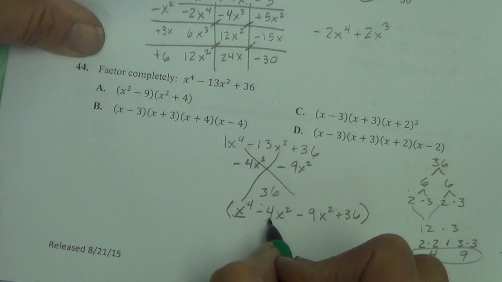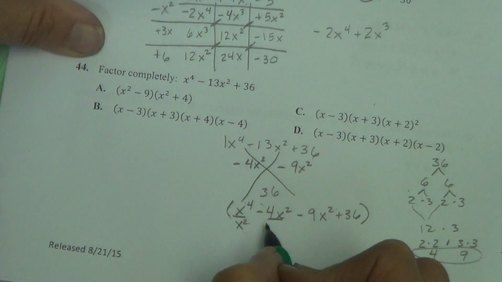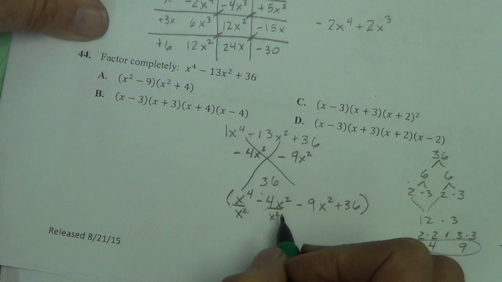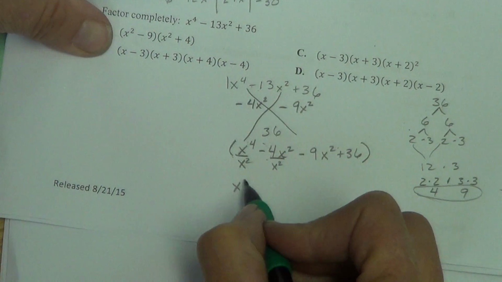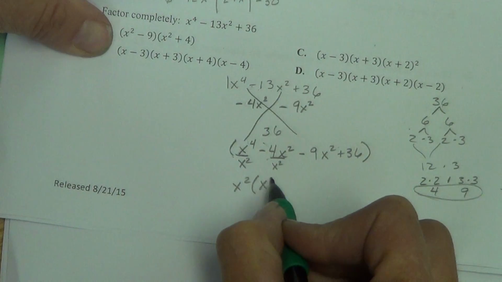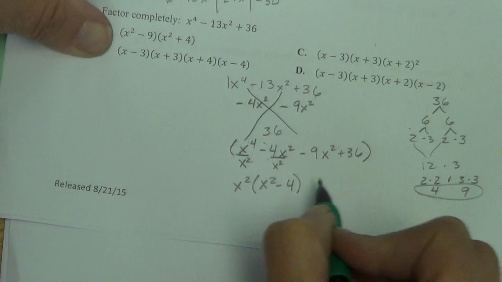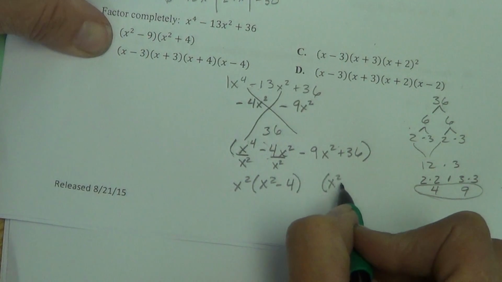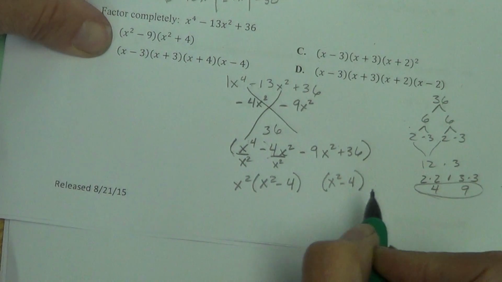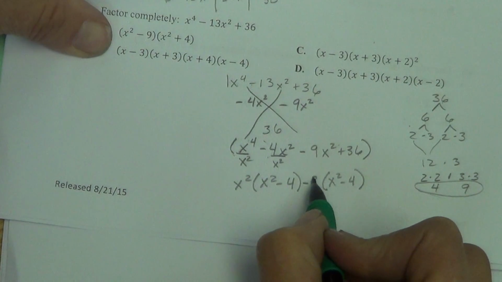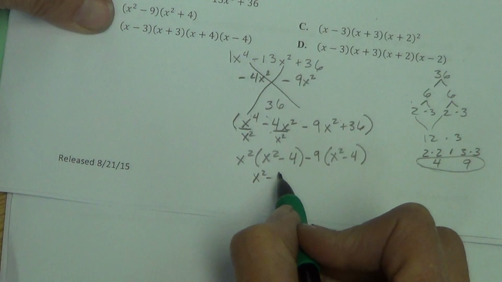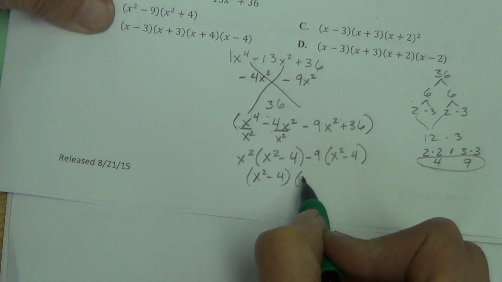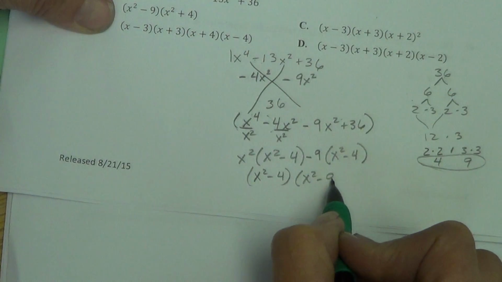Take what we can out of these two. That would be an x squared. We would get x squared out to the front, x squared minus 4 in here, x squared minus 4 in here. That would bring down a negative 9. So our factors are x squared minus 4 times x squared minus 9.